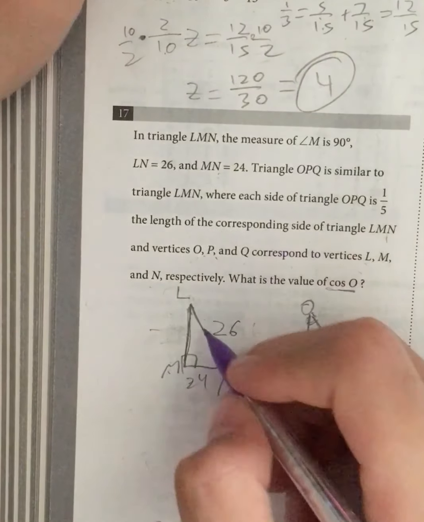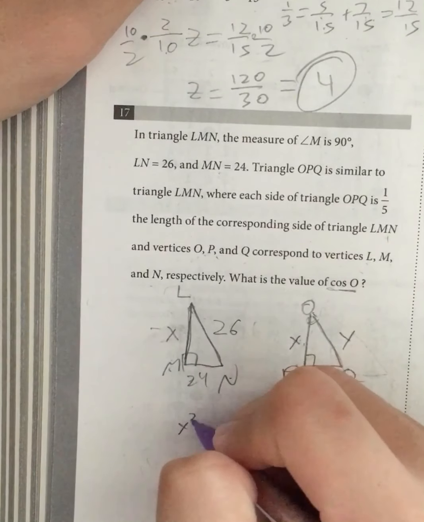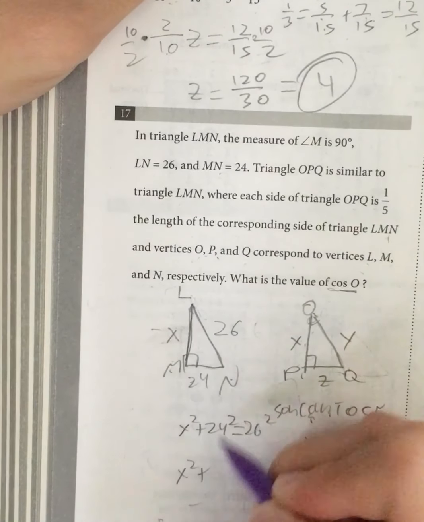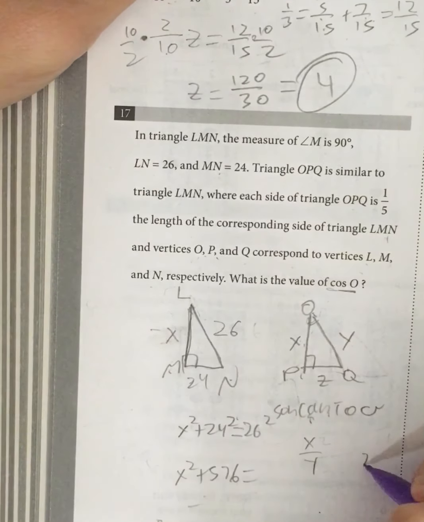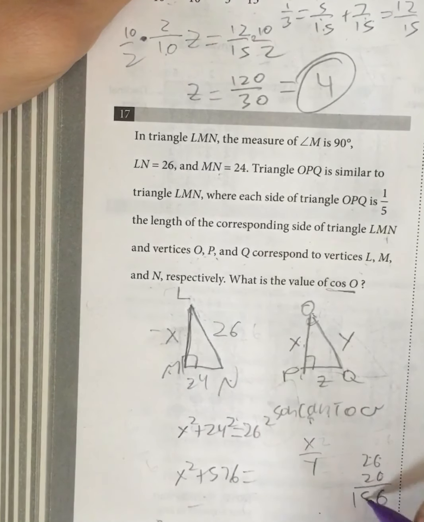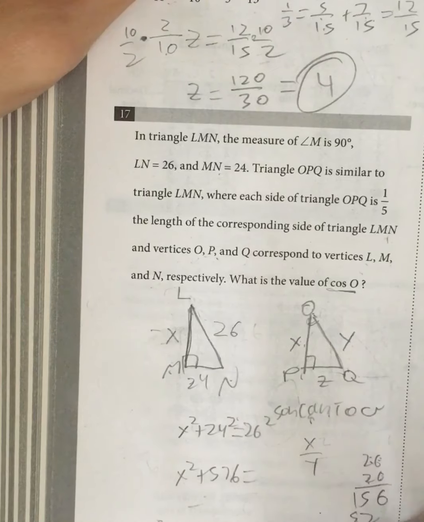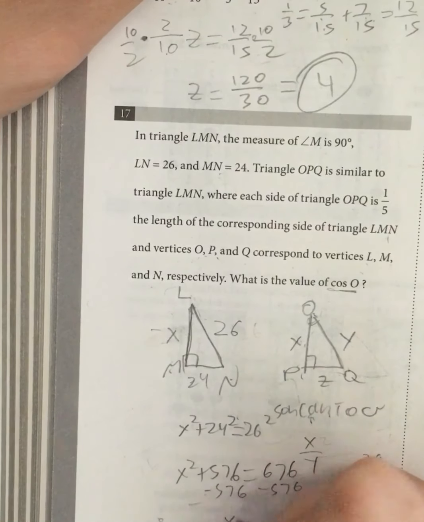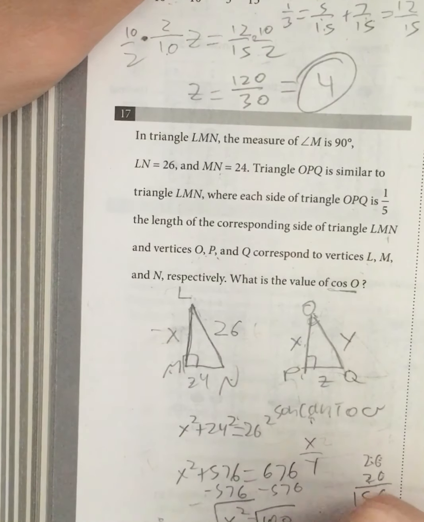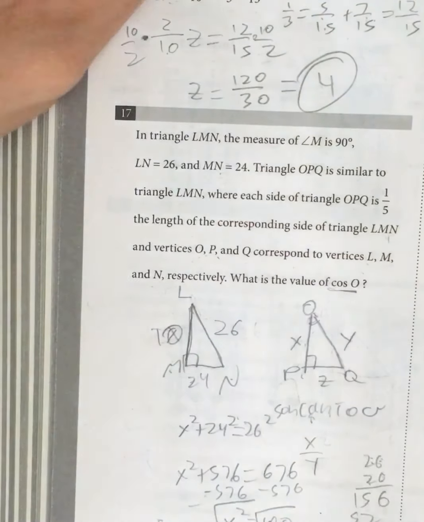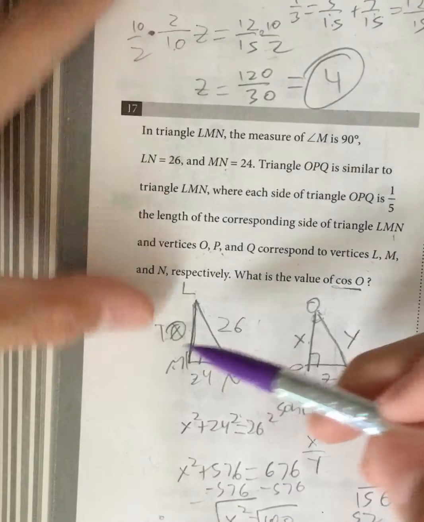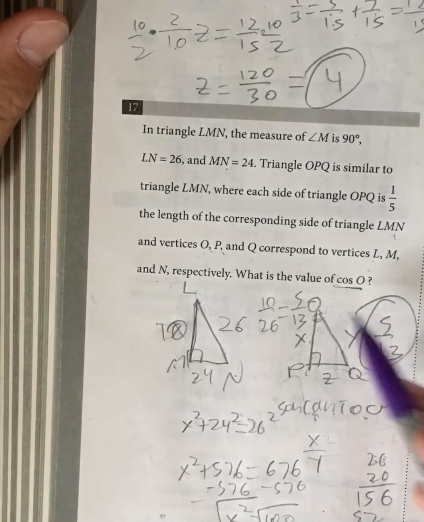So we just use the Pythagorean theorem. I'll call this x. So x squared plus 24 squared is equal to the hypotenuse squared, 26 squared. x squared plus 24 squared, which is 576, is equal to 26 squared, which is 676. 676 minus 576 gives us x squared is equal to 100, square root of both sides, x is equal to 10. So the measure of LM is 10. And because the triangles are similar, x over y is equal to 10 over 26, which can be simplified to 5 over 13, meaning our answer is 5 over 13 for the value of cos O.